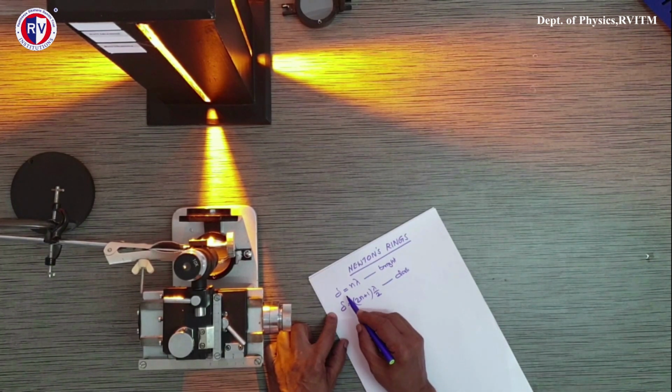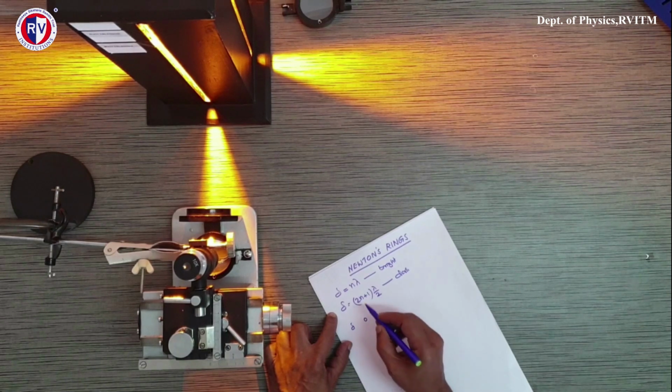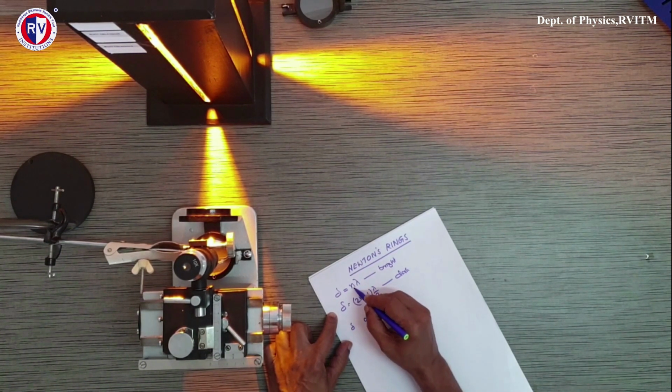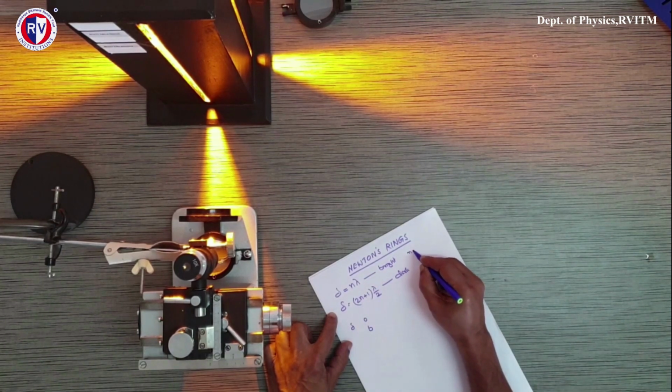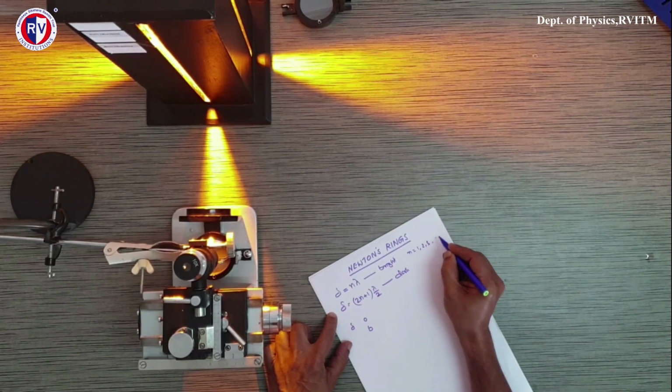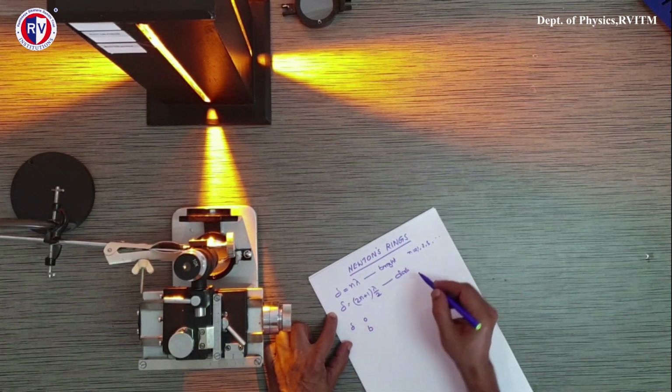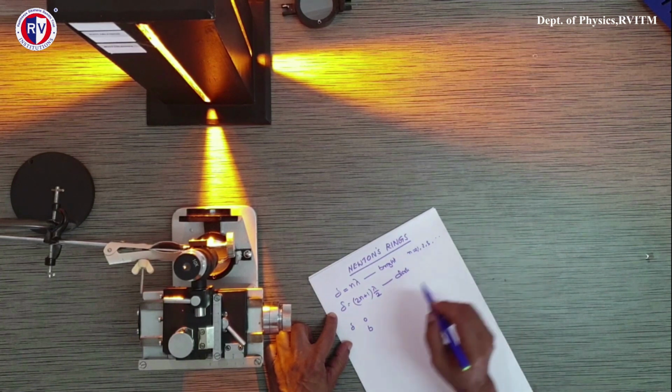So if I take the path difference gradually increasing from 0 onwards, when n is 0, that is, when the path difference becomes 0, this condition is satisfied. So n is 0, path difference 0, and I'll be getting brightness. Again, n is an integer, so n can take values 1, 2, 3 like that. 0 is also possible: 0, 1, 2, 3, any integer.